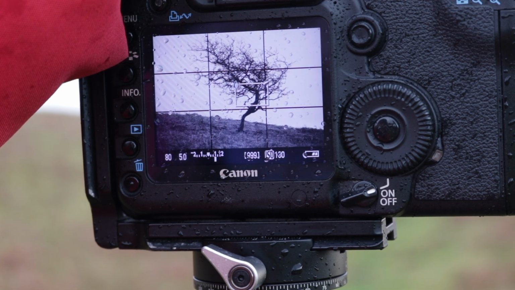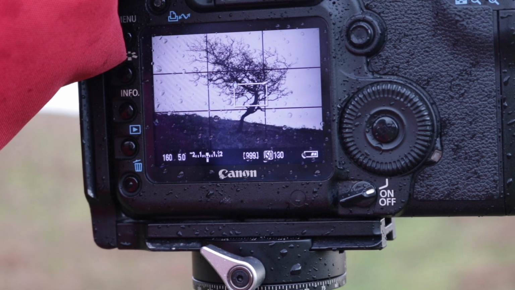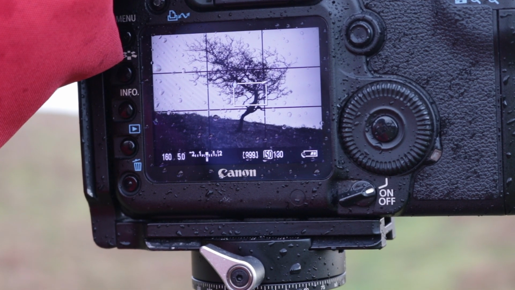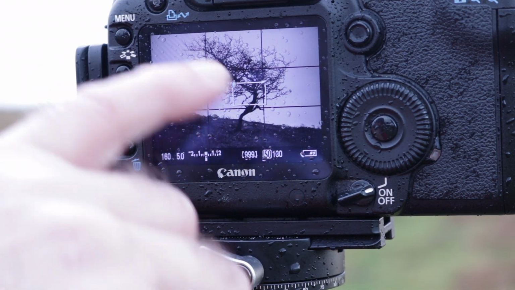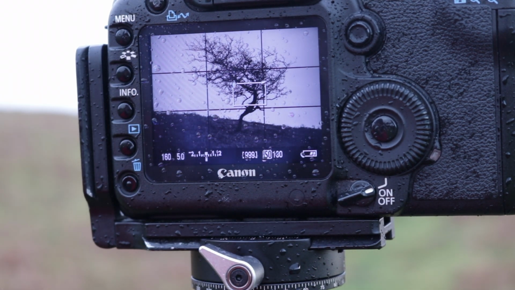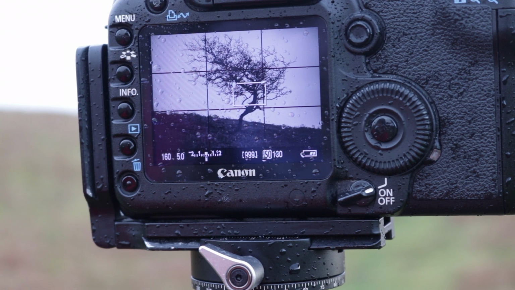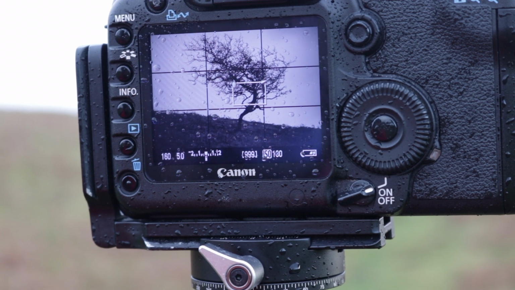Now what I'm going to do is bring my exposure down so that we can just silhouette the tree and really capture the drama and the dark, foreboding sky there. So I'm just going to wait for the wind to die down and I'm going to take this shot.